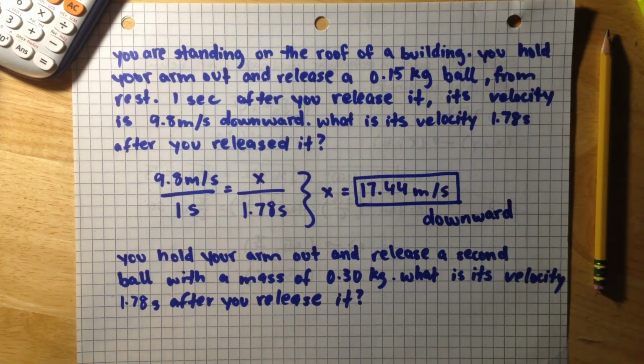The second question asks, you hold out your arm and release a second ball with a mass of 0.3 kg. What is its velocity 1.78 seconds after you release it?